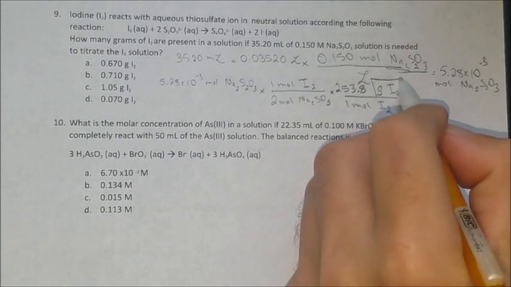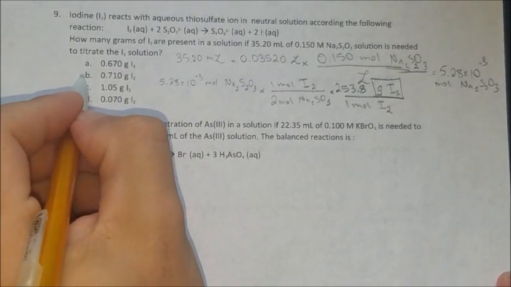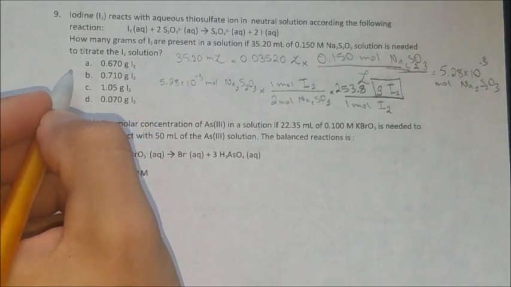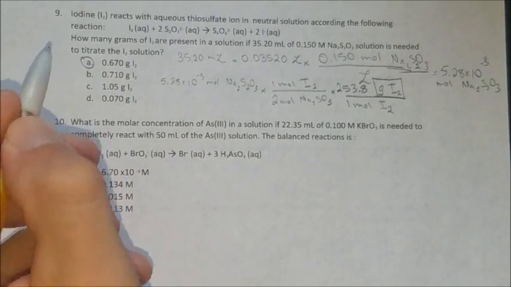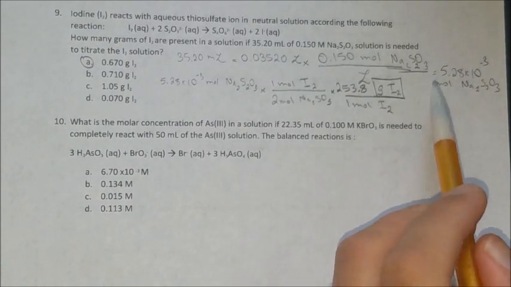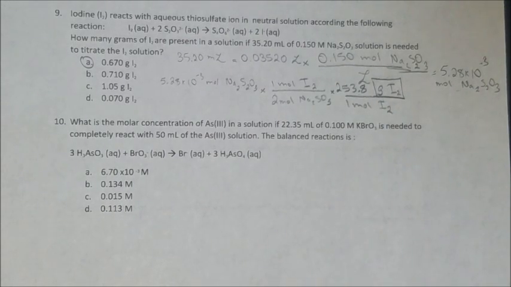That gets me into grams of I2, and if you do this all out in your calculator, your answer is 0.670 grams of I2. So it's a really neat way to figure out how much iodine you had in there. You just titrate it with sodium thiosulfate, and as long as you know the number of moles of sodium thiosulfate that you put in there, you can very easily calculate the grams of iodine that was in your solution.